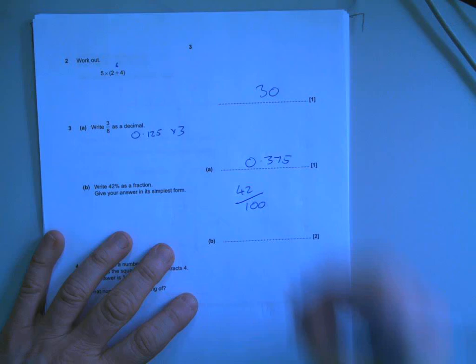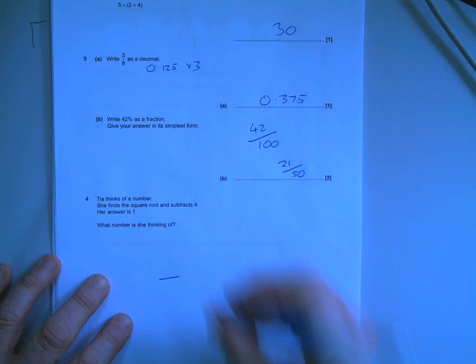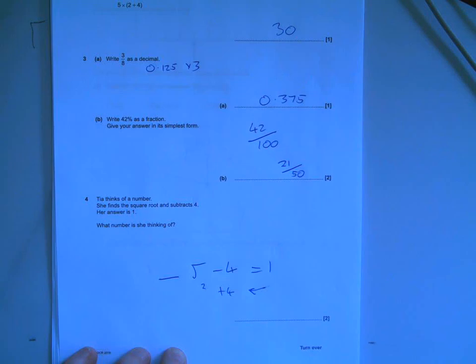So she's got a number. She square roots it. She takes 4, and her answer is 1. So we'll do what we've done in the classroom many times together. We'll go back the other way. What's the opposite of taking 4? Adding 4. What's the opposite of rooting? Squaring. I'll represent that by a little power of 2. And therefore, 1 plus 4 is 5 squared. And the answer must be 25. Okay?